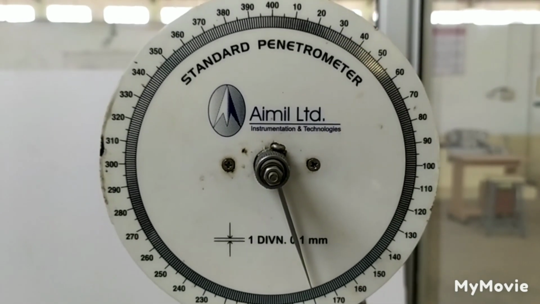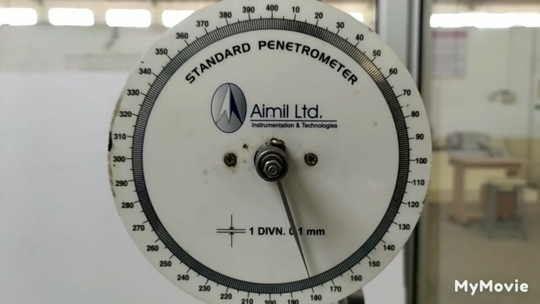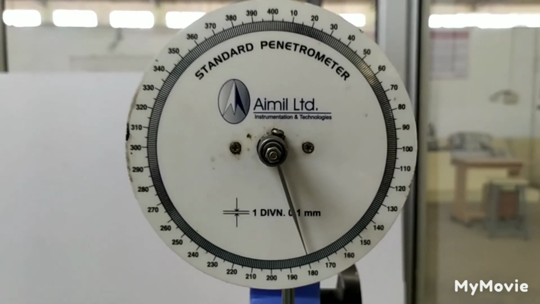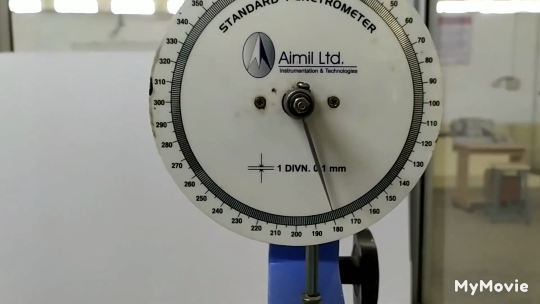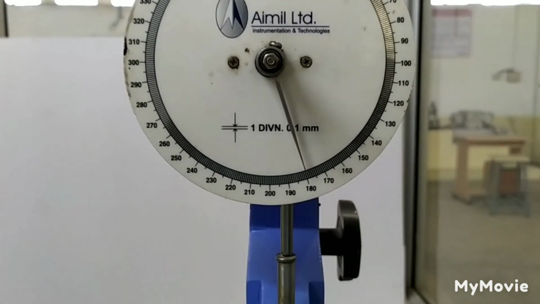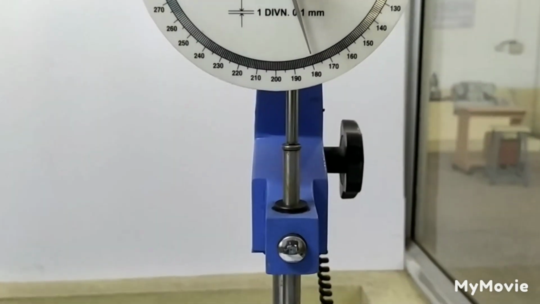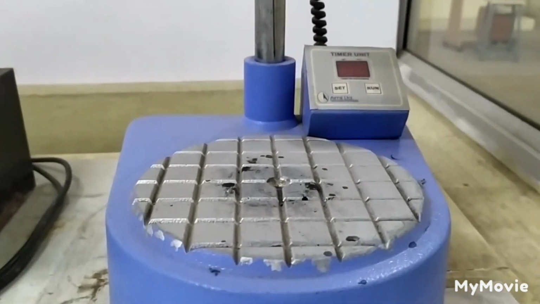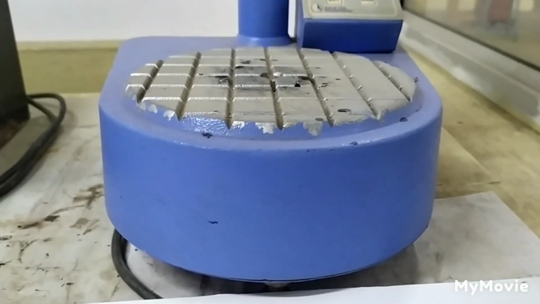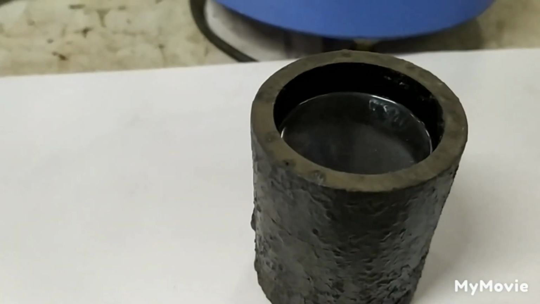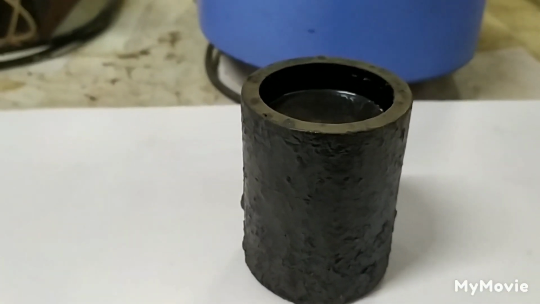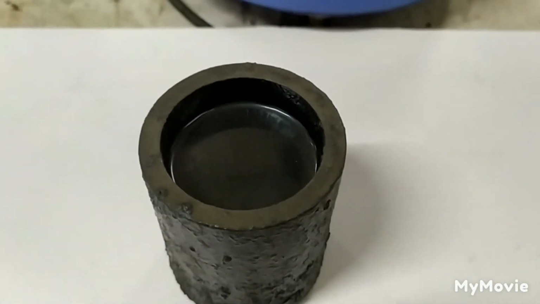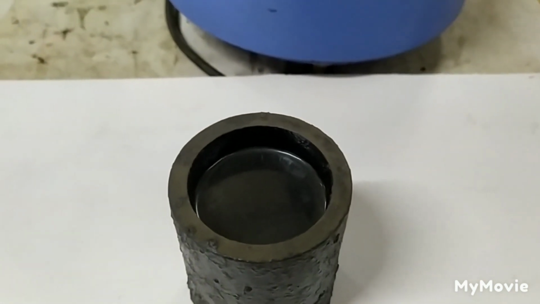The initial reading of the penetrometer dial is either adjusted to 0 or initial reading is taken before releasing the needle. The needle is released exactly for a period of 5 seconds by pressing the knob, and final reading is taken on the dial. The needle assembly is then raised and penetration needle is removed and replaced by a clean and dry needle, and the test is repeated on the same sample by conducting the repeat test at a distance not less than 10 mm.